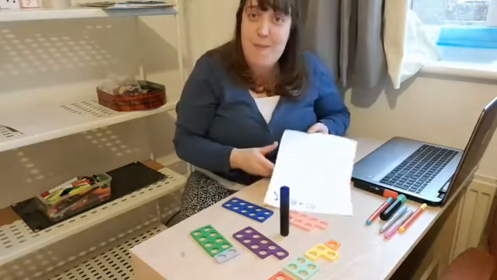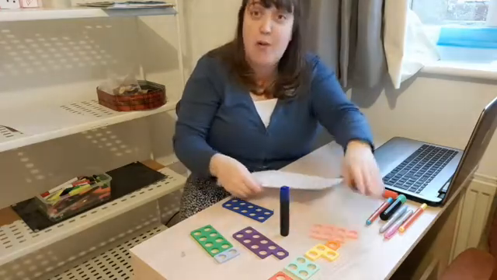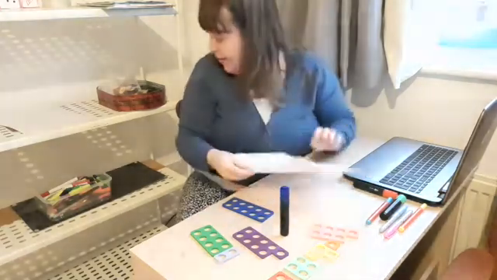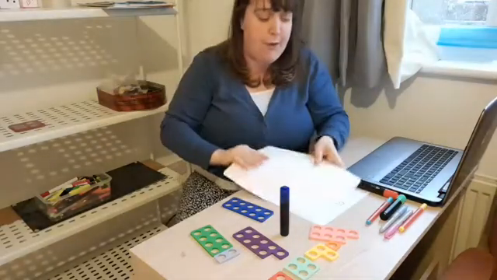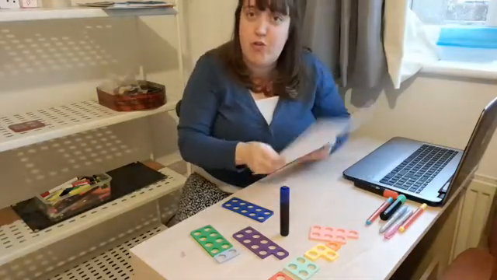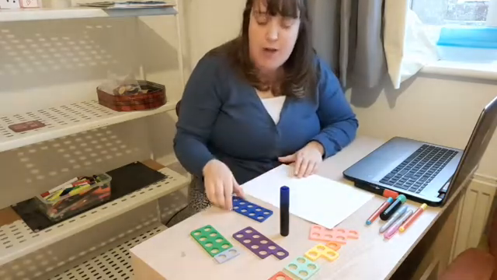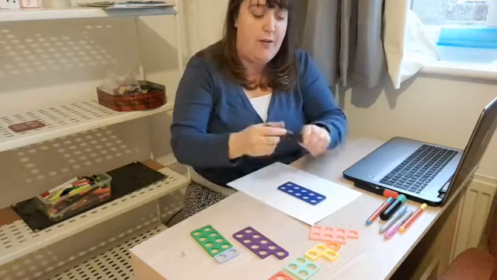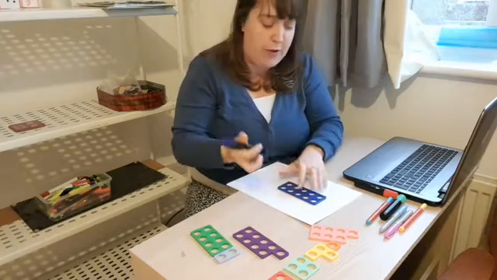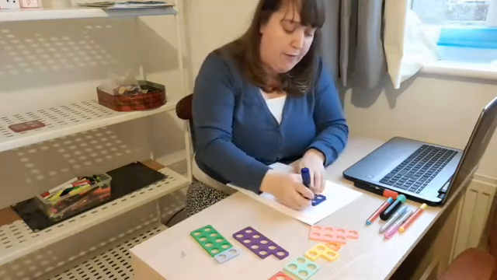Okay, so we're going to make our own Numicon. What you're going to need is some paper, like I've got, and I've got some more here. So some paper, and you'll need to draw a 10 Numicon. I'm going to trace around mine, but you can just draw a rectangle. So I'm going to use blue because the 10 Numicon is blue. And I'm going to trace around it.